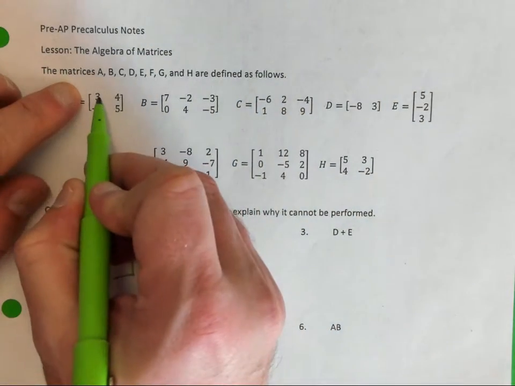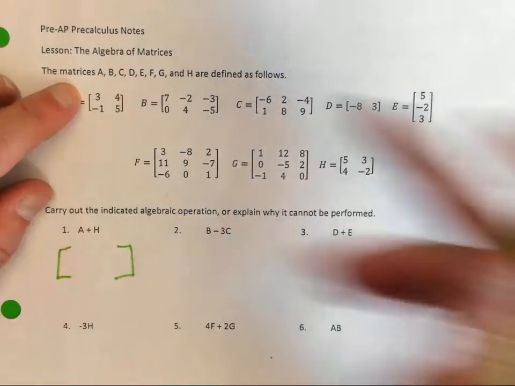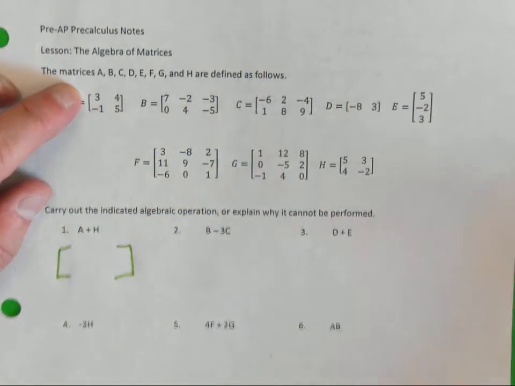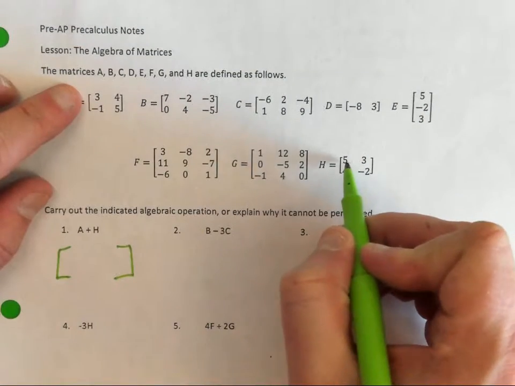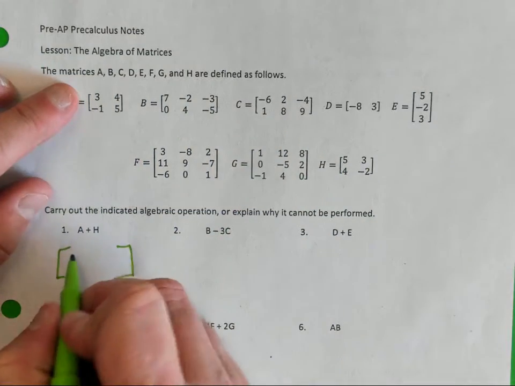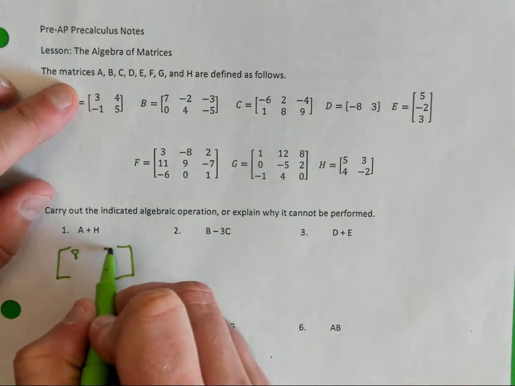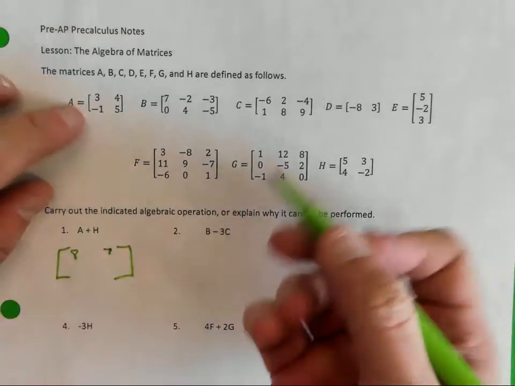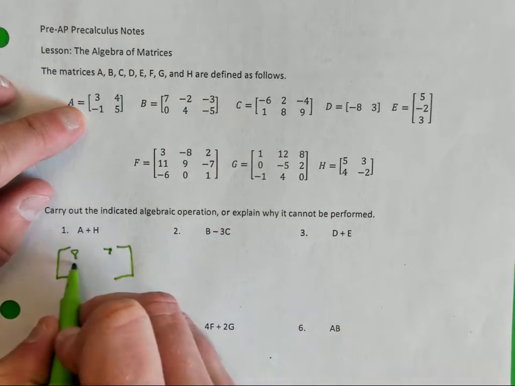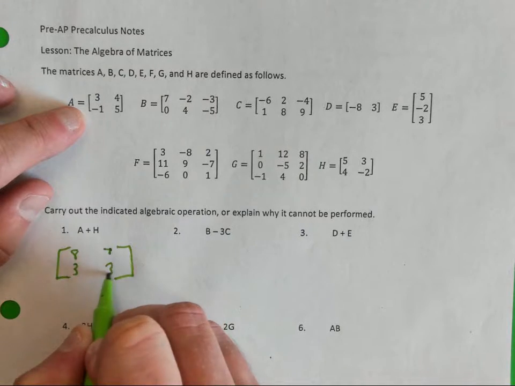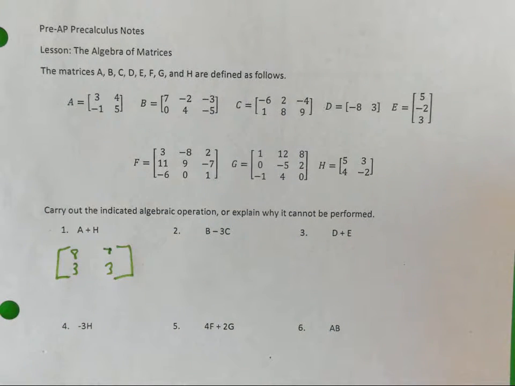You would add the corresponding elements. Each term is known as an element in the matrix. So this 3 corresponds to what down here? 5. What's 3 and 5 give you? 8. 4 and 3? 7. Negative 1 and 4? 3. 5 and negative 2? 3. That's your answer, okay? Something like that, you can just do that.